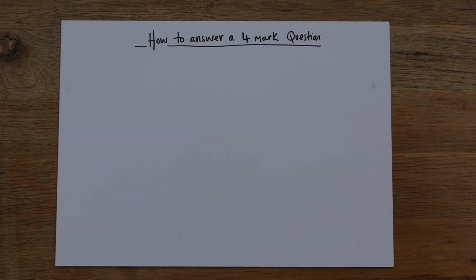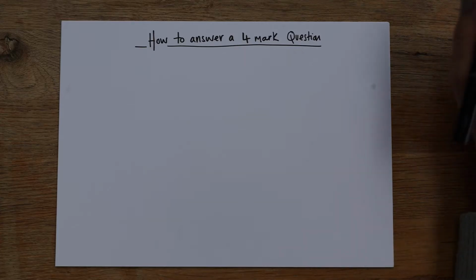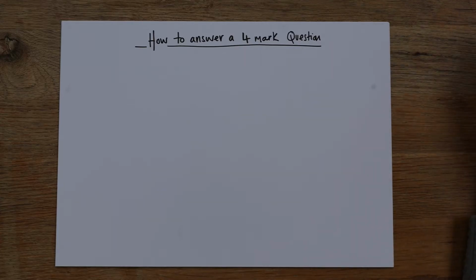Hey folks, so here is a quick video on how to do a 4 marker. Now these are really easy questions, so I've picked a kind of hard one, a paper 2 question, not that it's particularly hard, but just a more difficult topic so that you can see how to apply it in the most tricky of ways, I guess.